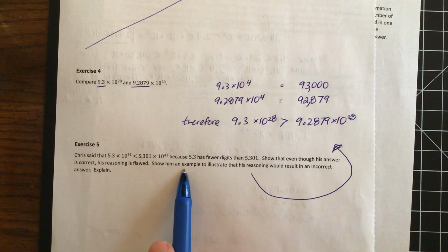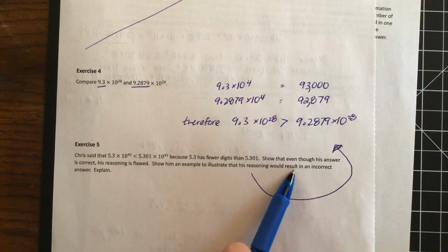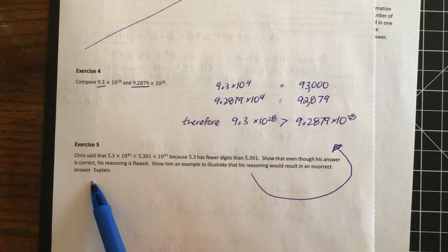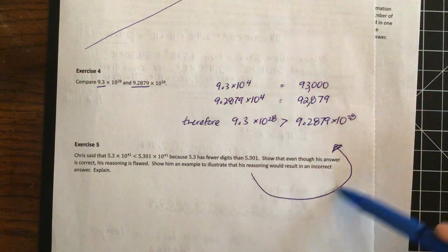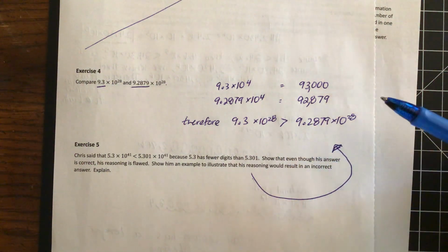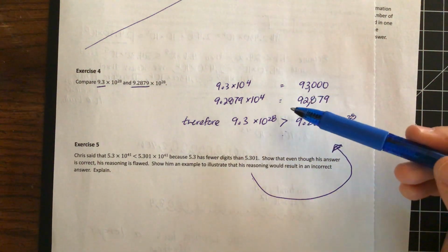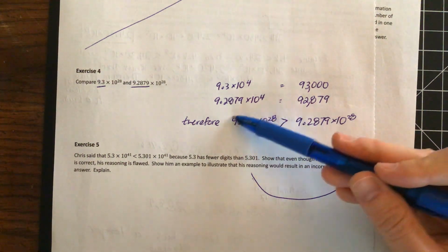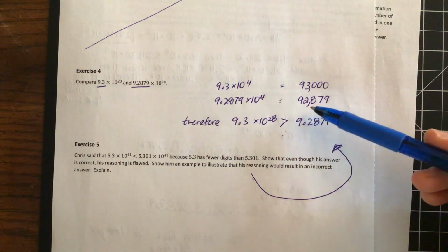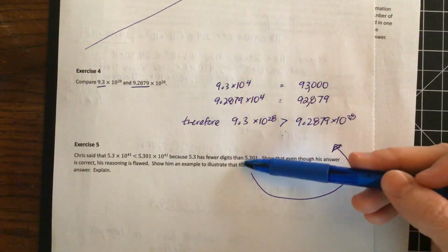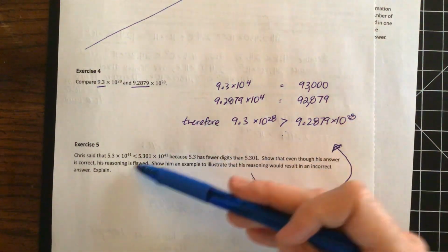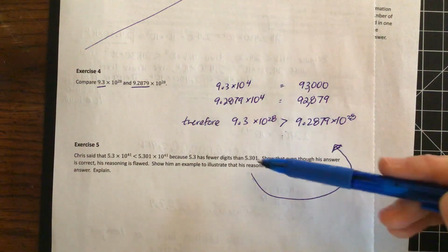Show him an example to illustrate that his reasoning would result in an incorrect answer. I just drew an arrow up here because this is proof. This is an example where we have fewer digits here than here, but it's greater. So that example proves that his reasoning is wrong.